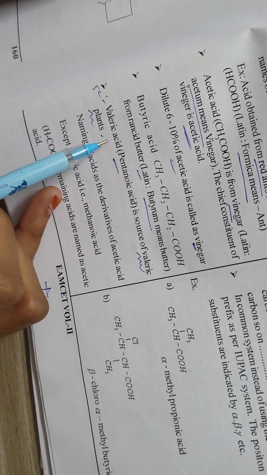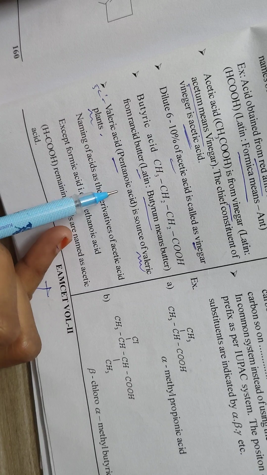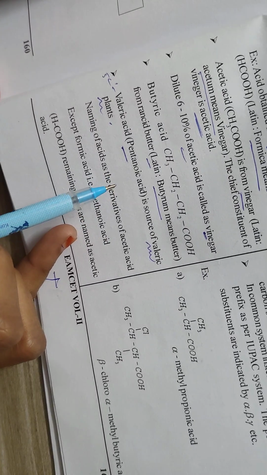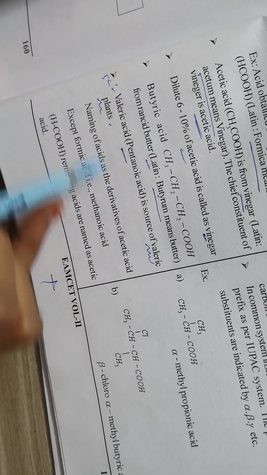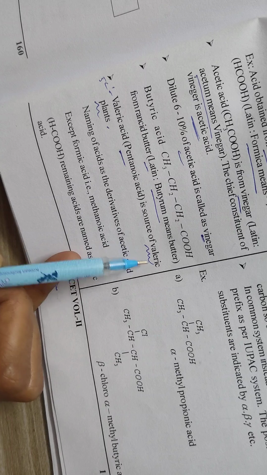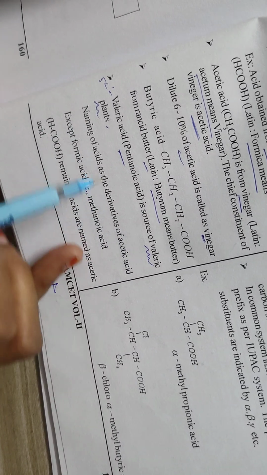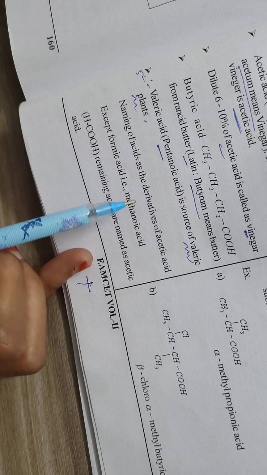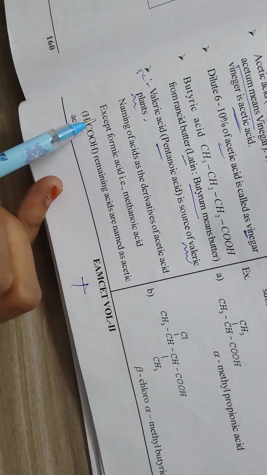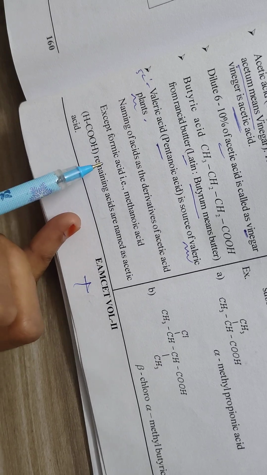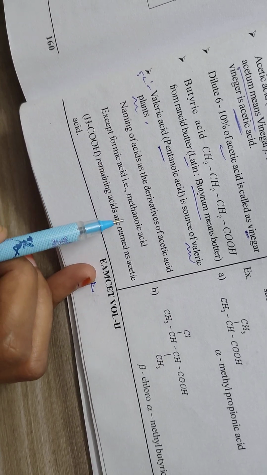Next, valeric acid, also called pentanoic acid. Its source is the valerian plant. So where do we obtain pentanoic acid, students? From valerian plants. And now the naming of acids, some derivatives of acetic acid, except formic acid. The IUPAC name of formic acid is methanoic acid.